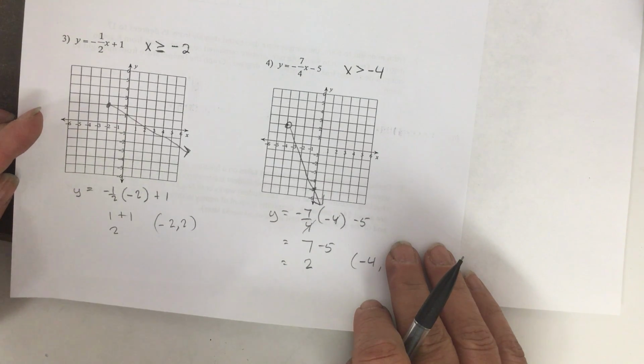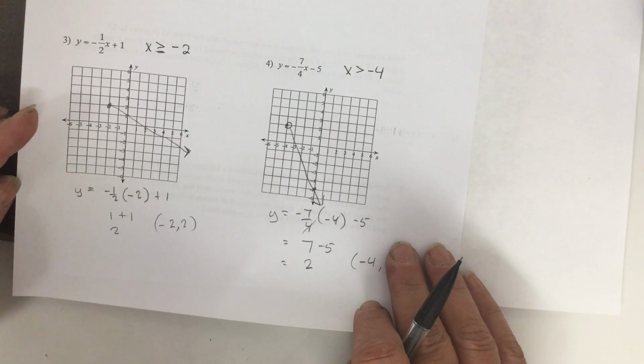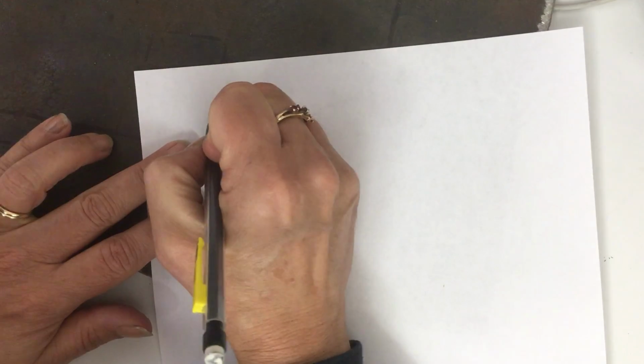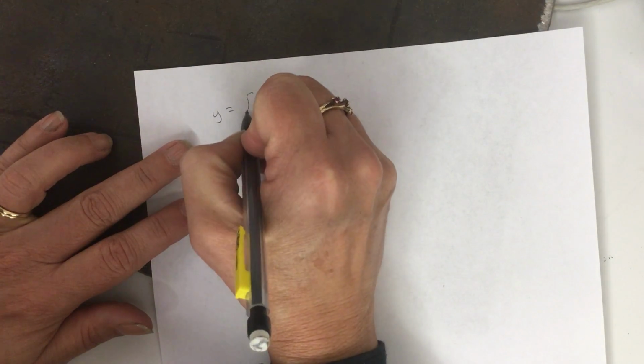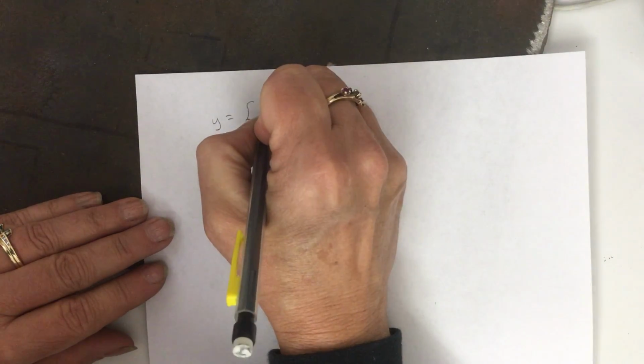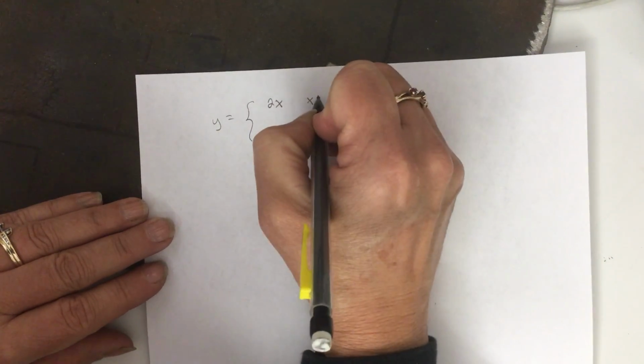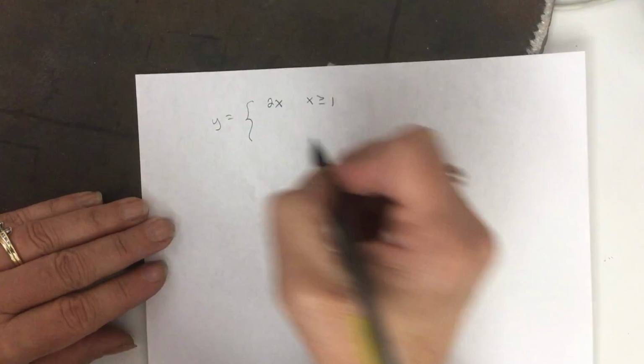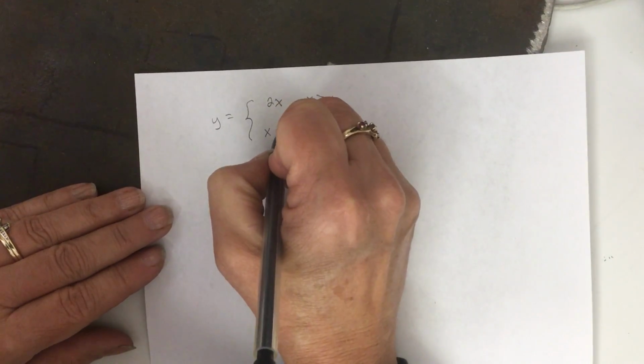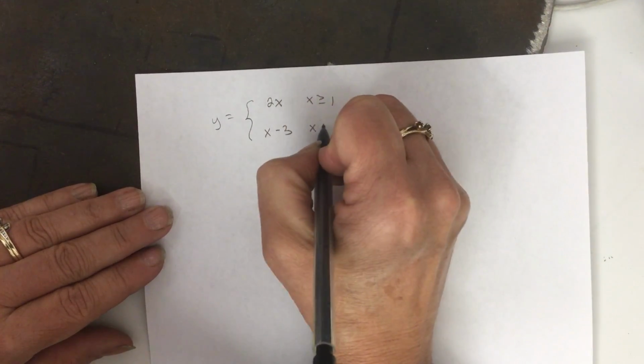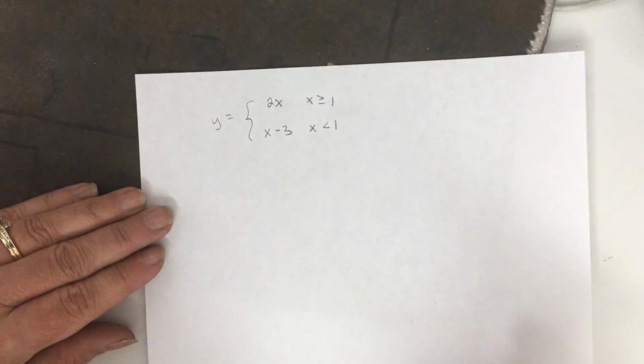On your assignment, you'll have 2 lines. So let me do one like that. So let's say you have y equals, and then it'll have a bracket to show you two equations. So let's say we have 2x, where x is greater than or equal to 1, and x minus 3, where x is less than 1.